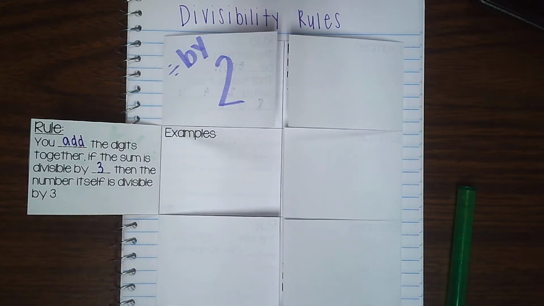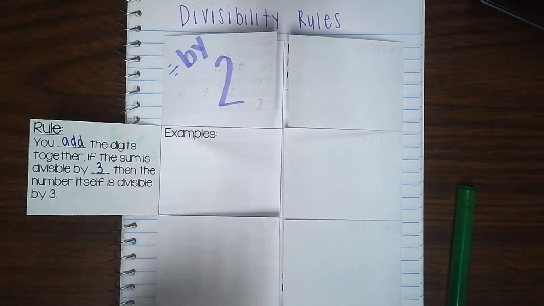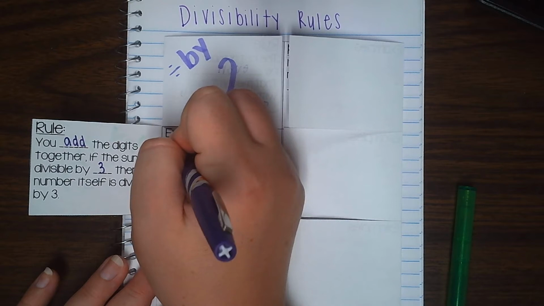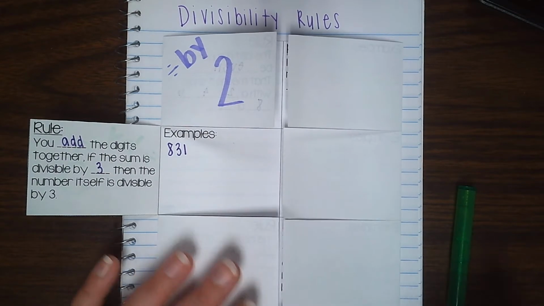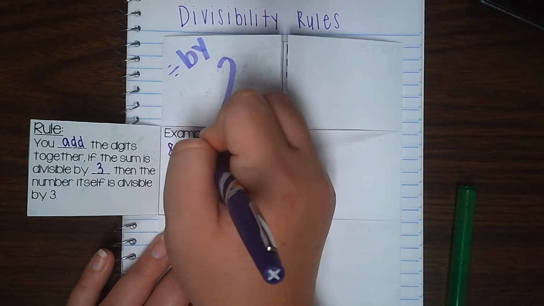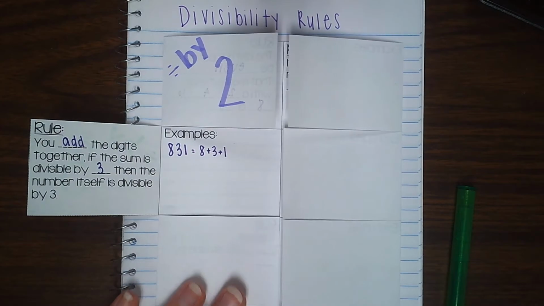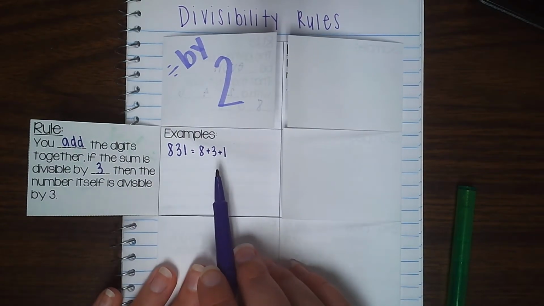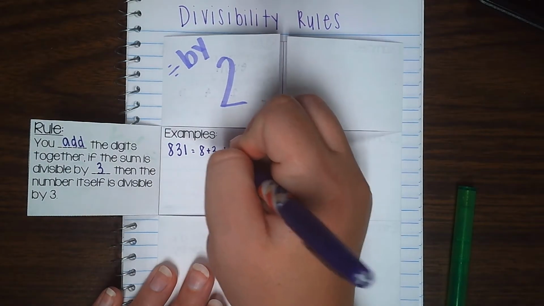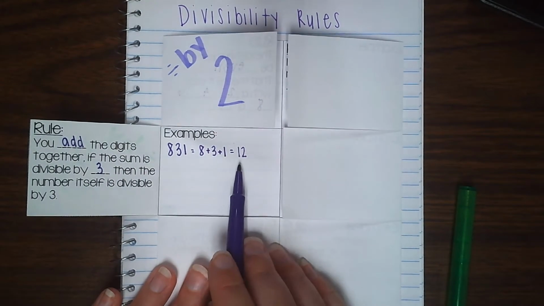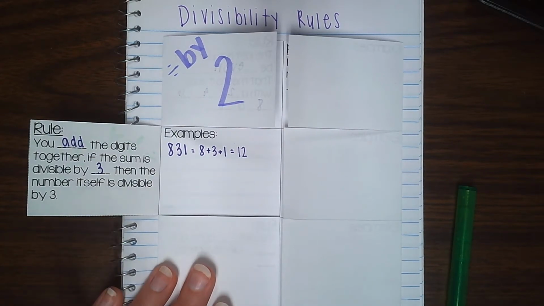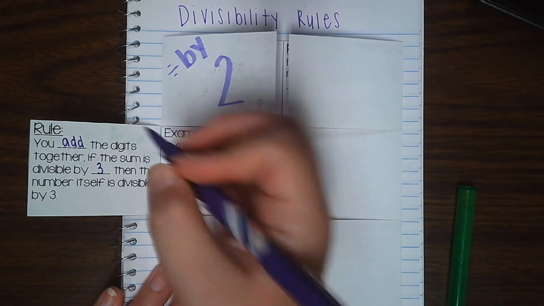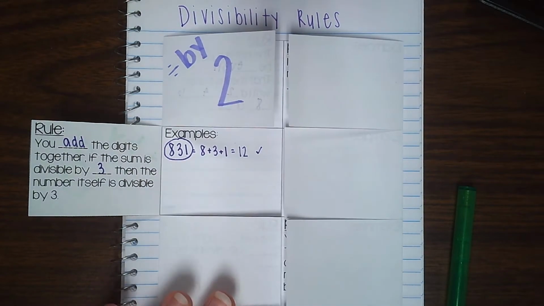Okay, so let's look at some examples, because if you don't know this rule already, this one could be a little bit tricky. Okay, so the first one we're going to look at is 831. How do I know off the top of my head without dividing if this is divisible by 3? Well, I'm going to add 8 plus 3 plus 1. 8 plus 3 would be 11. 11 plus 1 is 12. 12 is a much smaller number than 831. Is 12 divisible by 3? Of course, we know that 12 divided by 3 is 4. So that means that yes, this number 831 is divisible by 3.